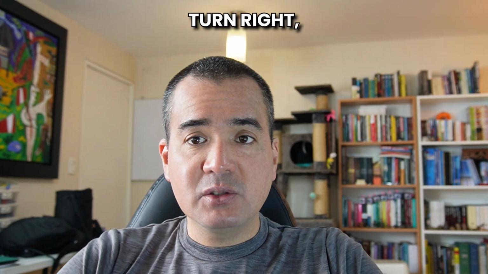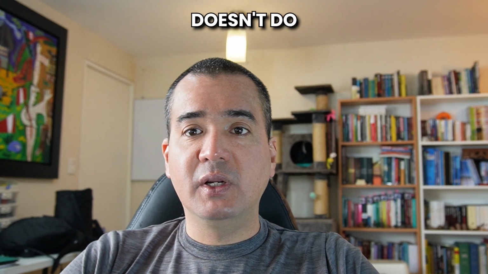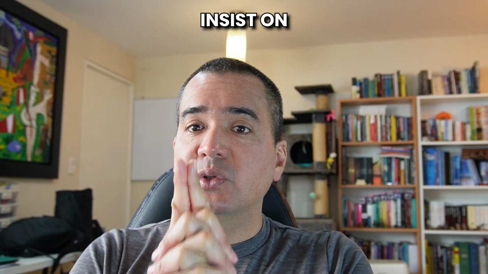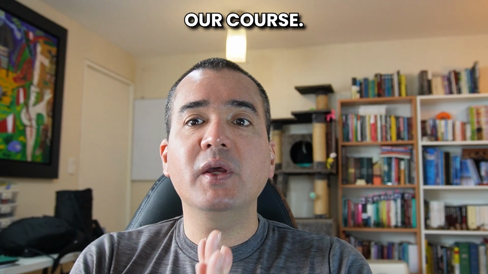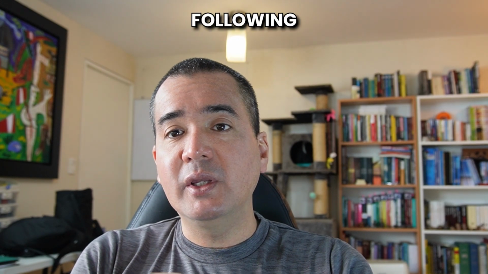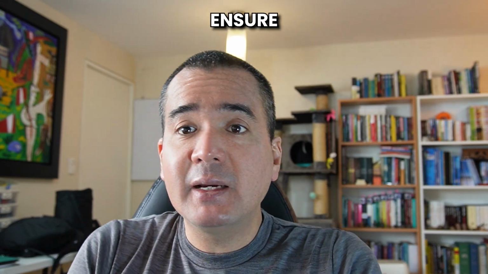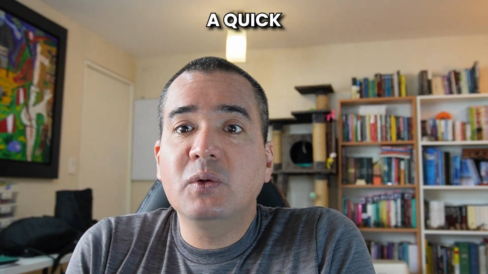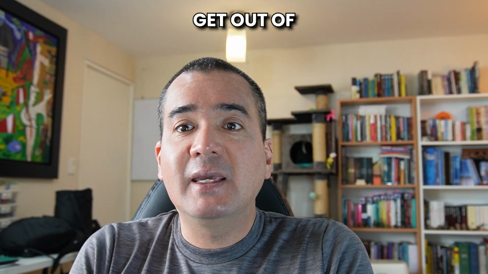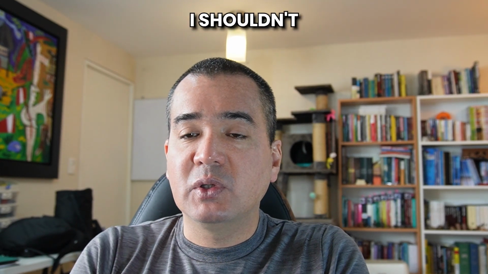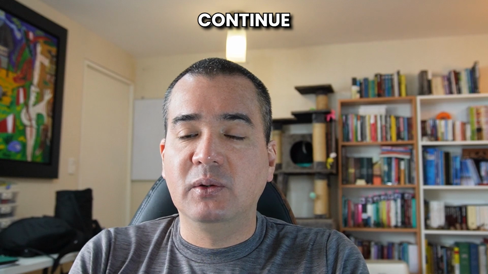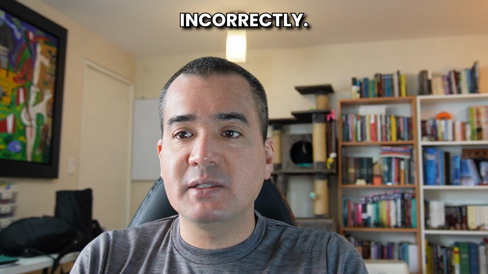Both pilots should turn right, and if the other person doesn't do the right thing, we shouldn't insist on keeping our course. If I see the other person not following the proper traffic rules, I should look behind me, ensure the space is clear, and make a quick 180-degree turn to get out of the situation. I shouldn't try to hold my ground and continue straight towards someone who's flying incorrectly.